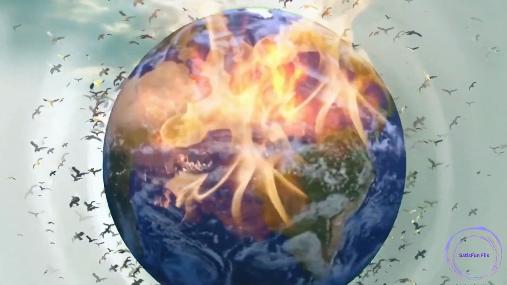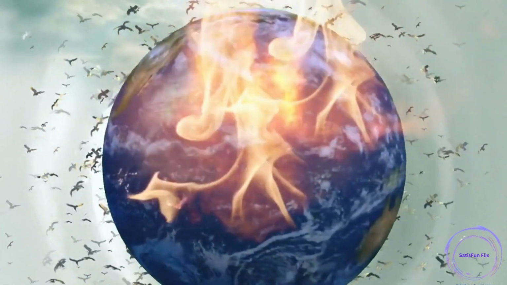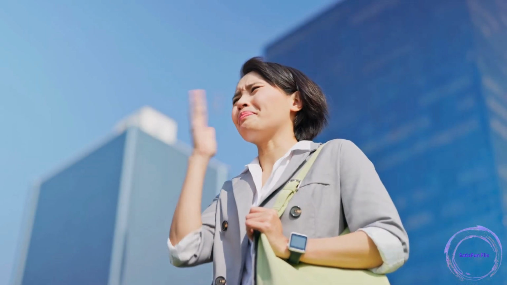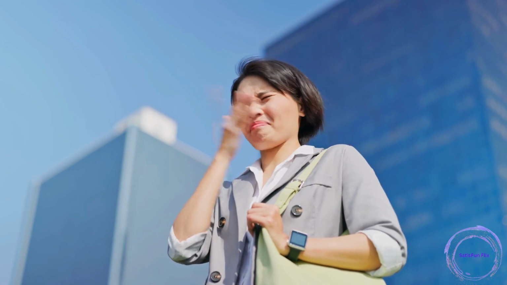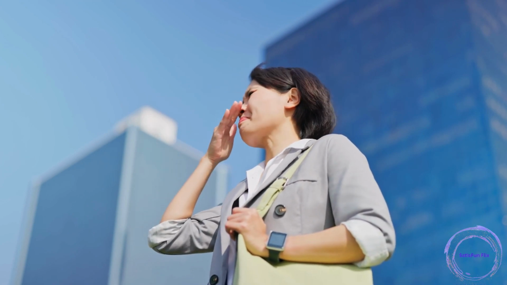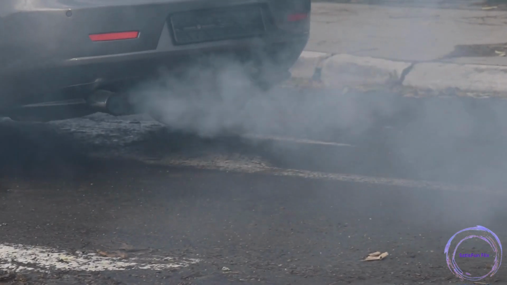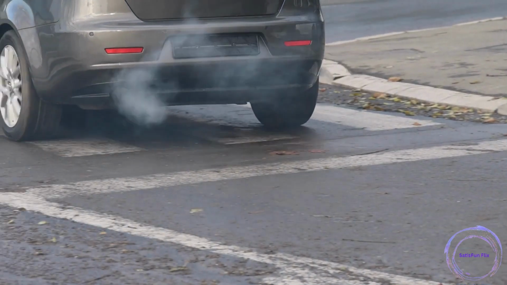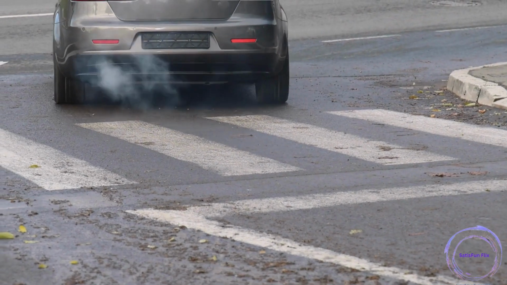Step 3. Create a clean entryway. Create an entryway system to prevent outdoor pollutants from entering your home. Place doormats both inside and outside your entrance to trap dirt, dust, and pollutants from shoes. Encourage family members and guests to remove their shoes before entering the living areas.